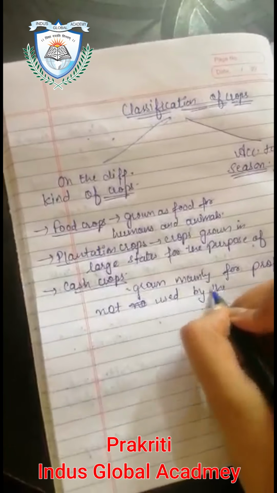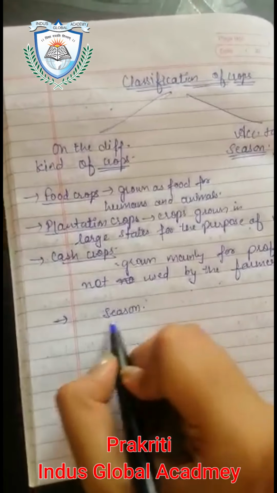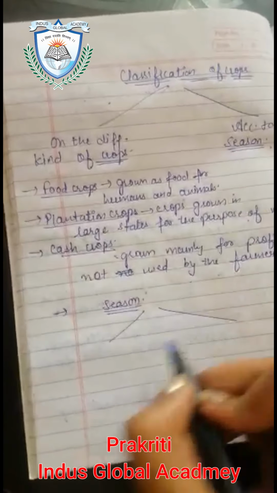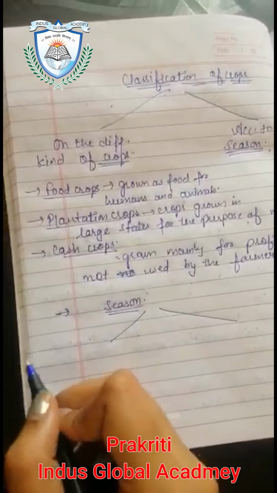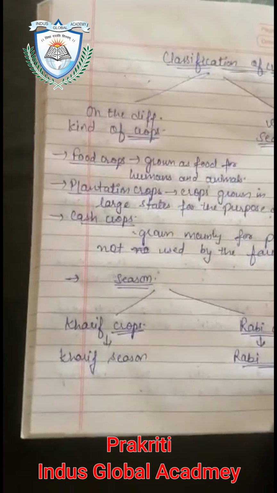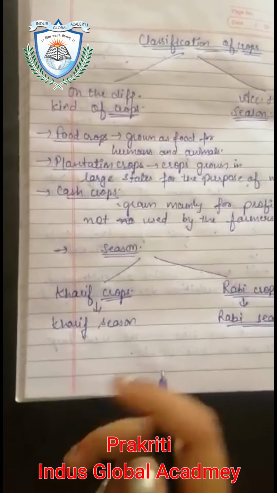Now, on the basis of season, crops can be classified into two types: kharif crops and rabi crops. According to the two seasons, first one is kharif season and second one is rabi season. Okay. Now, what are kharif crops?